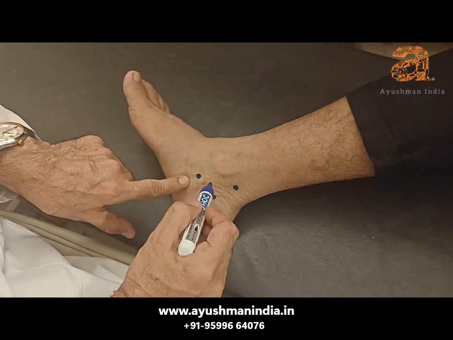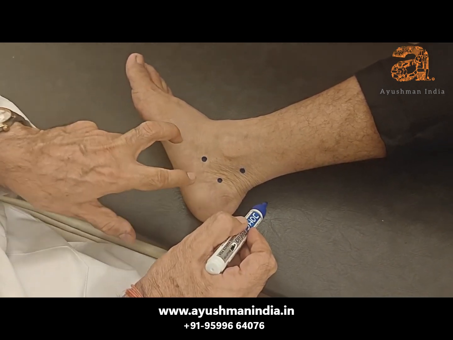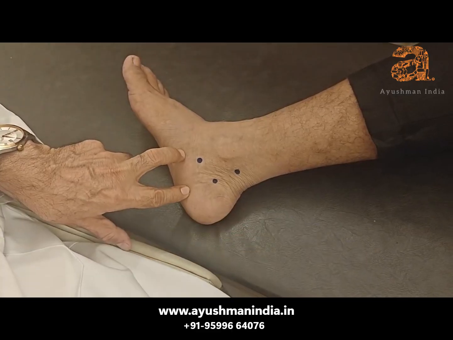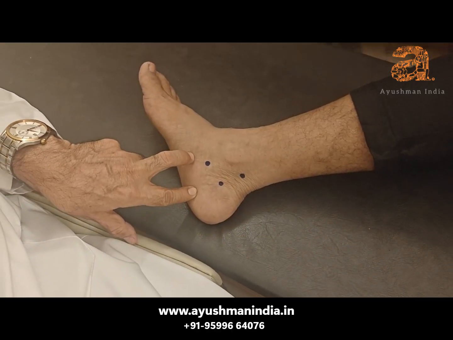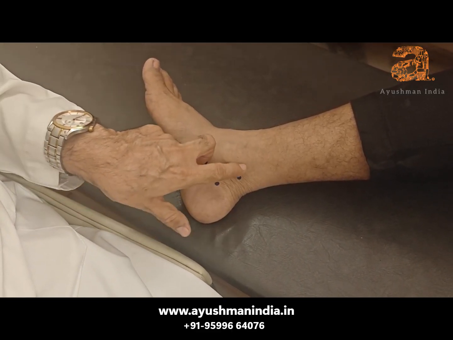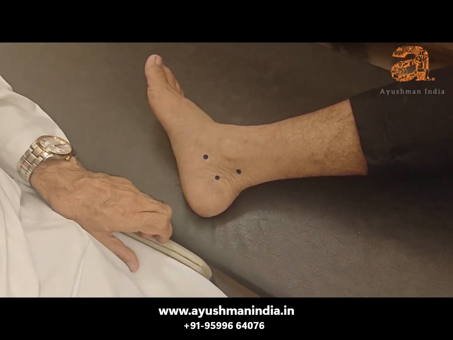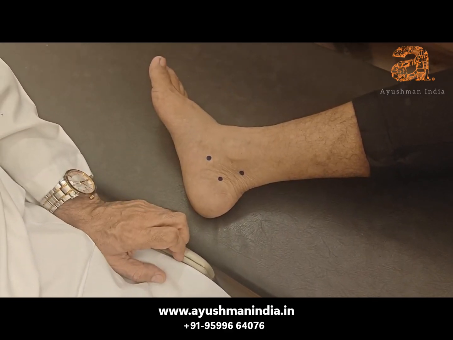So these 3 acupuncture points, needle them on the unaffected side and ask the patient to move the affected side. Never needle the affected side. The results are almost marvelous, and your patient can see the results immediately.